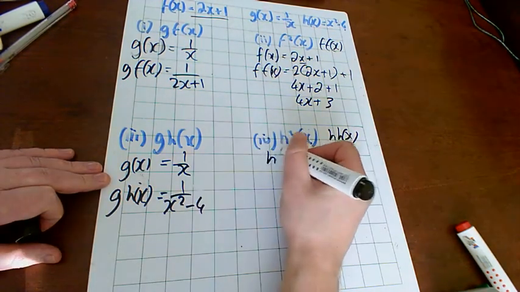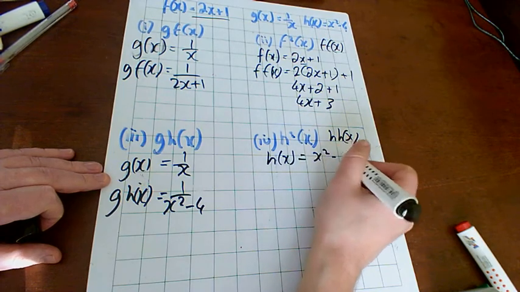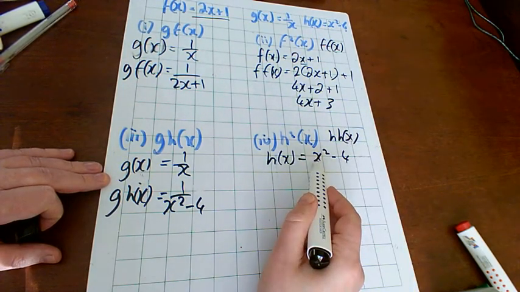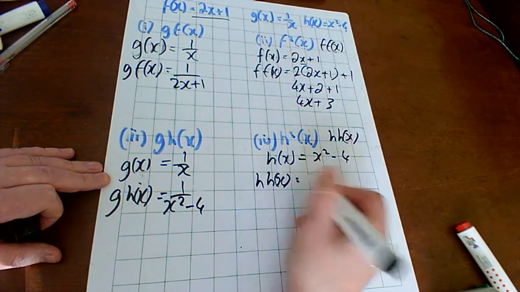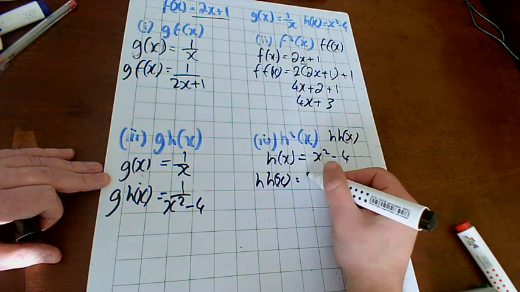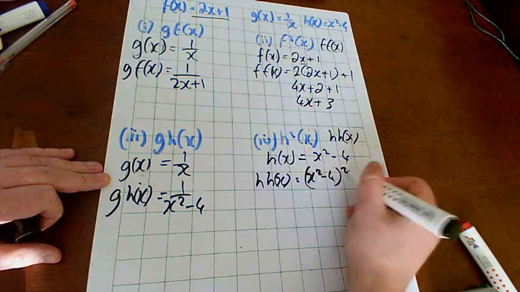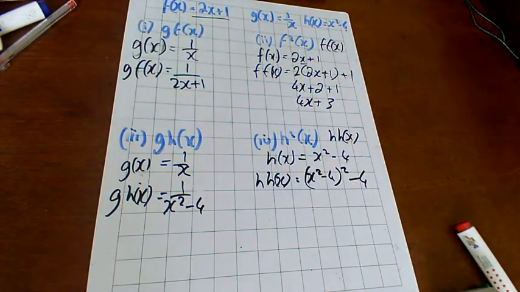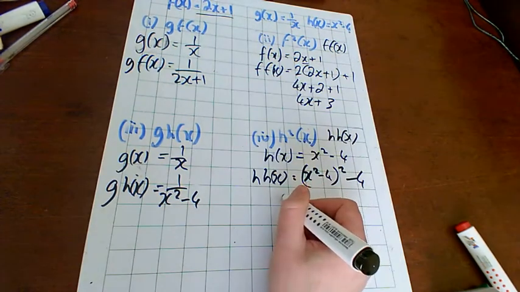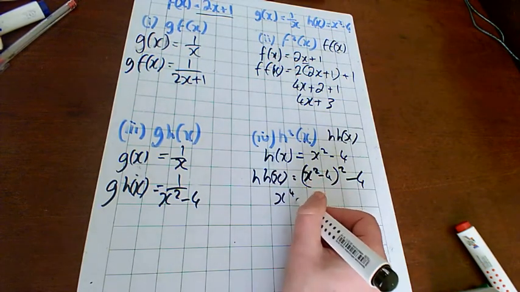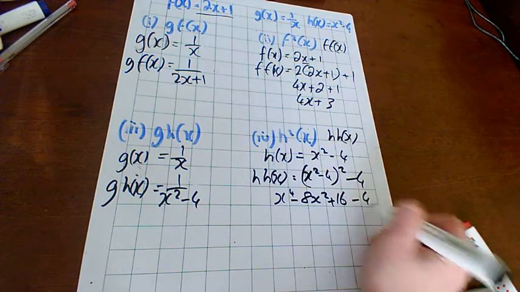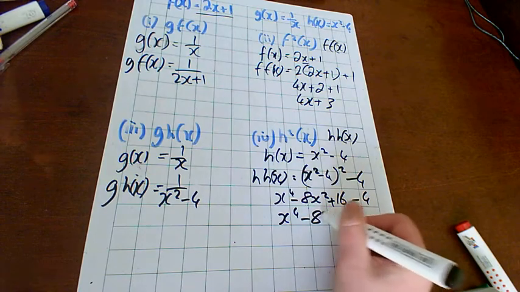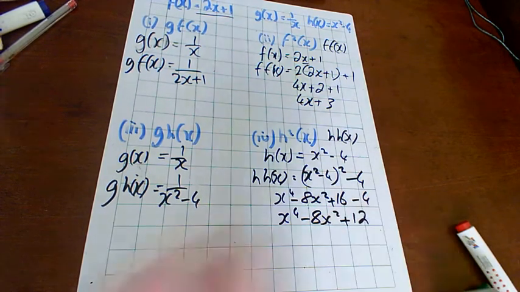So my h of x, again, you don't necessarily have to write this, is just x squared minus 4. But instead of my x now, I'm going to substitute in x squared minus 4. So my h of x is, instead of an x, I'm going to put x squared minus 4. So that's all to be squared. And then my minus 4 is there. And we just expand that bracket, and we end up with x to the power 4 minus 8x squared plus 16 minus 4, and we simplify that to x to the power 4 minus 8x squared plus 12.